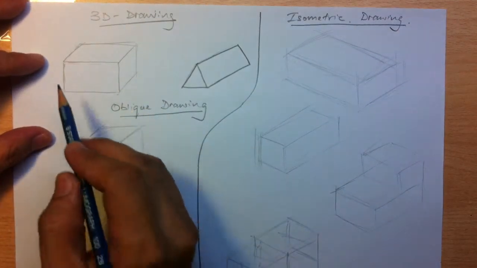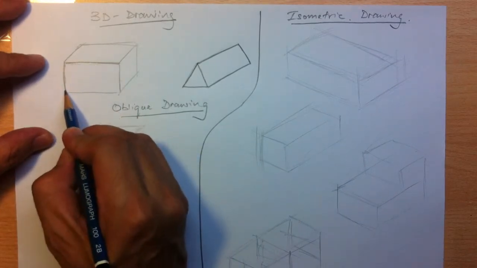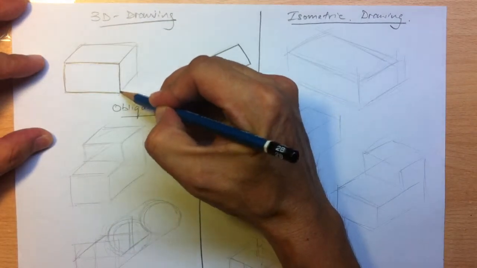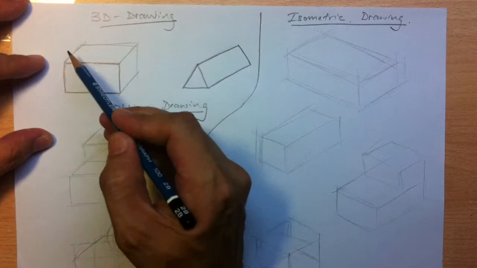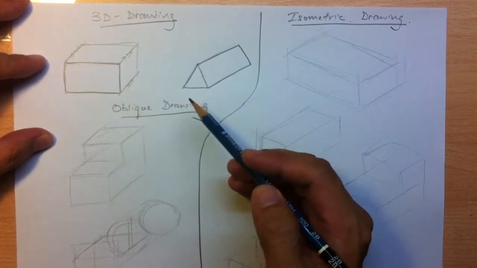is very simple. First of all, you draw the front profile of your object in the actual shape that you can see, and then you add the thicknesses by slanting lines which are parallel to each other, right?